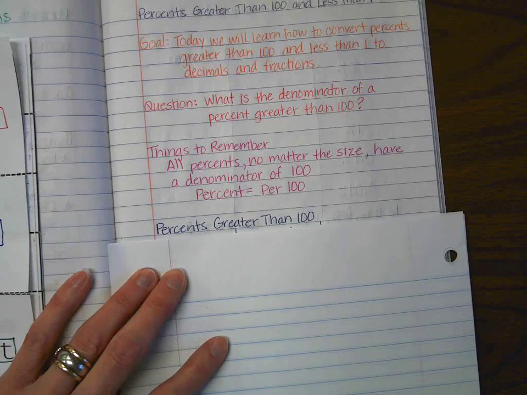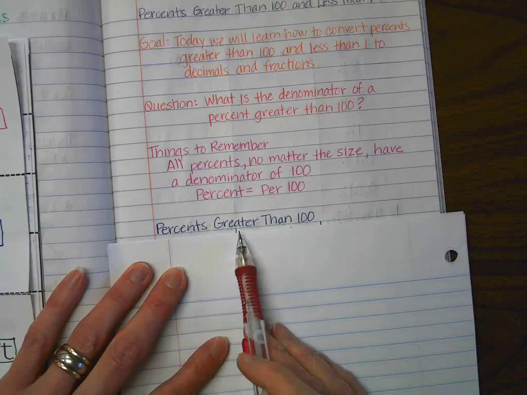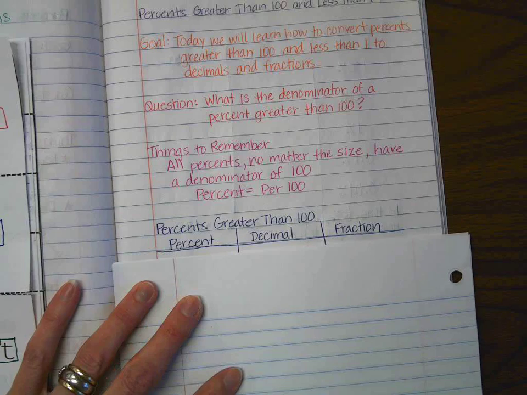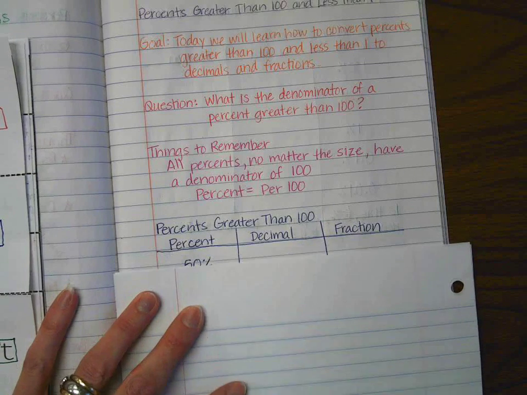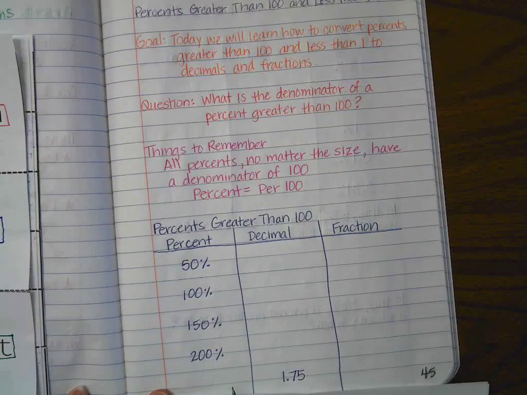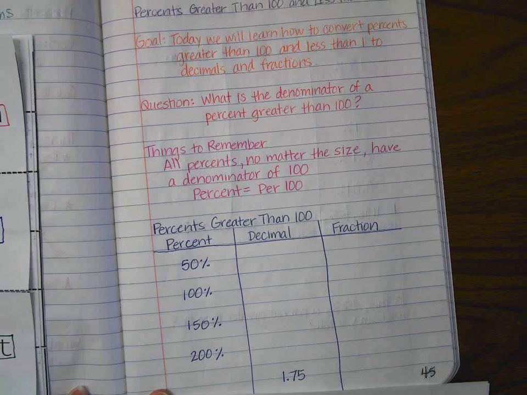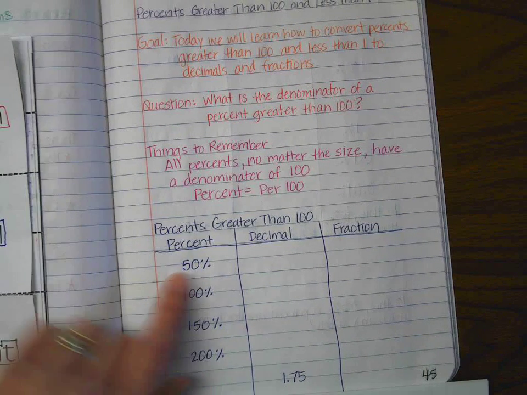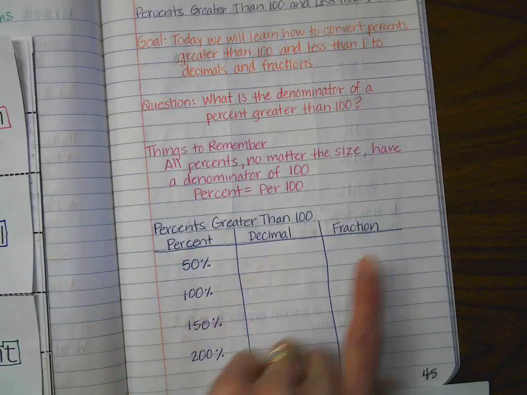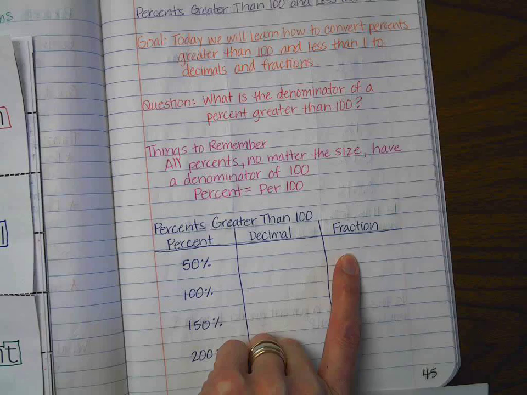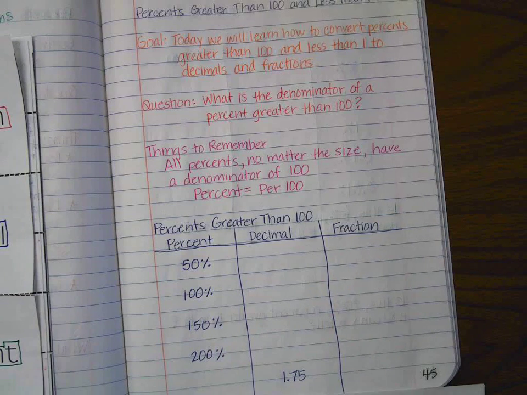The next step is converting percents greater than 100. Let's talk about what that may look like. We're going to draw a table with a column for percents, a column for decimals, and a column for fractions. We're going to take our percent and turn it into a decimal, and then turn it into a fraction. It doesn't matter which one you do first. I don't mind which one you do first.